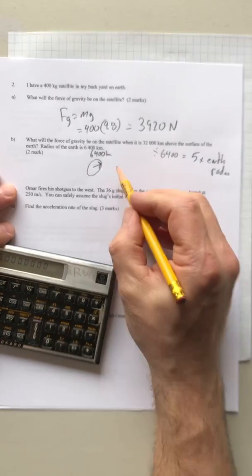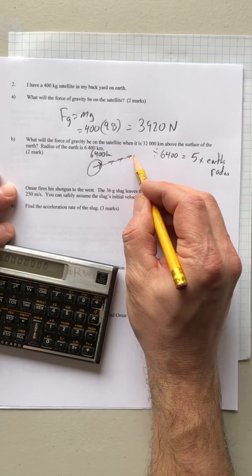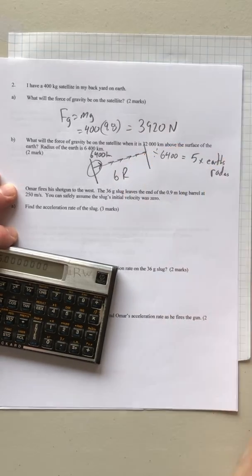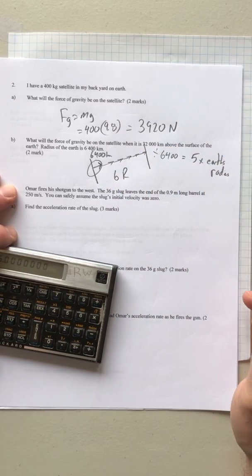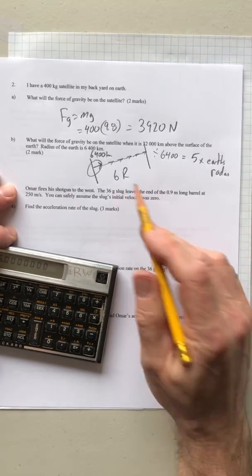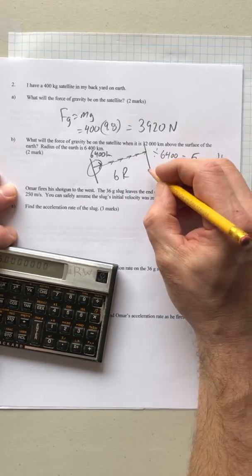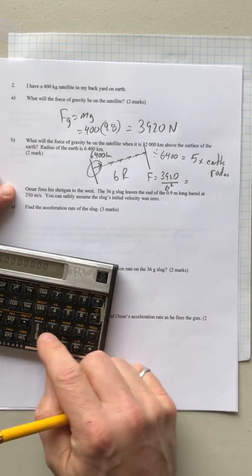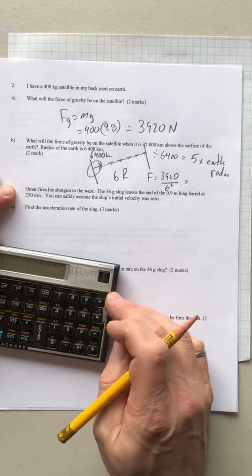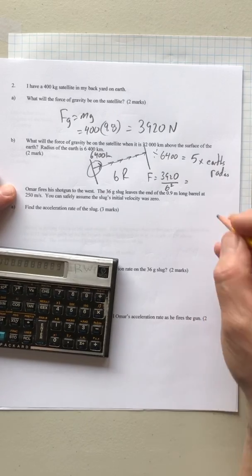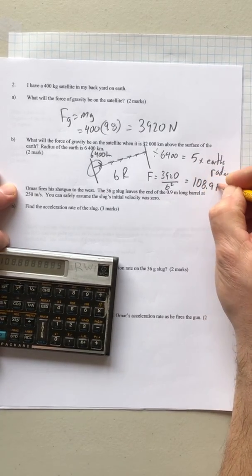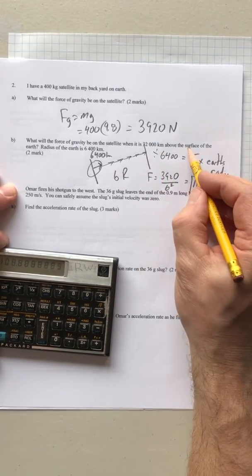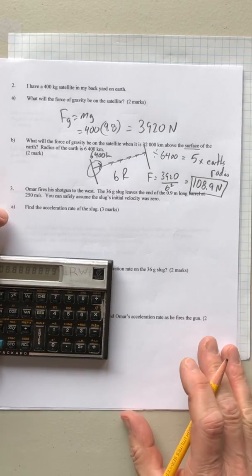Okay, so you're quite a ways up in space. This is one radius. You're going to be 1, 2, 3, 4, 5 radiuses in space, which means you're going to be 6 radiuses out further. And gravity drops by the distance squared. So if you're 6 times further out, my new force of gravity here will be 3920 divided by 6 squared, which comes out to 108.9. And that would be the force of gravity up this far, 32,000 kilometers above the surface of the Earth. That's the trick. All right, next one.